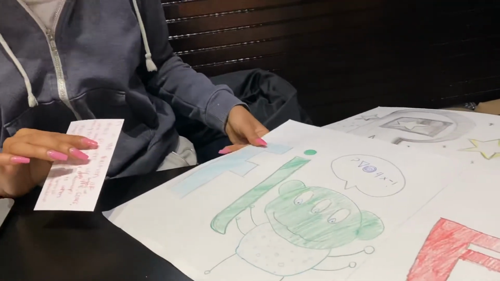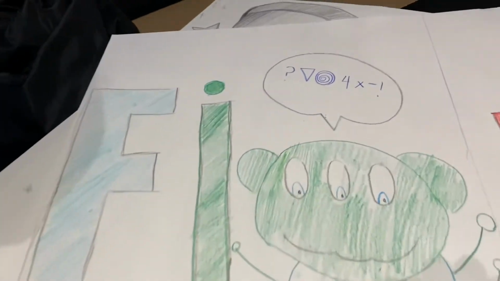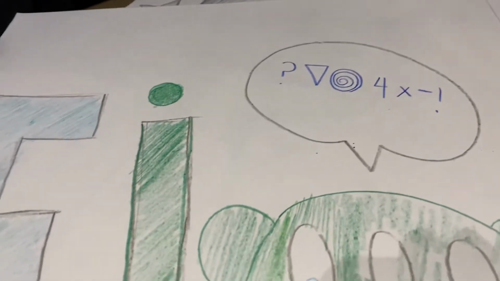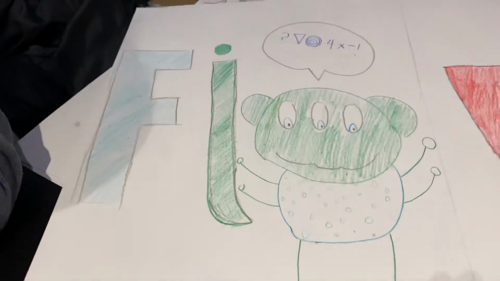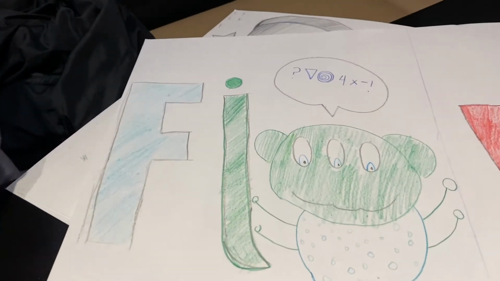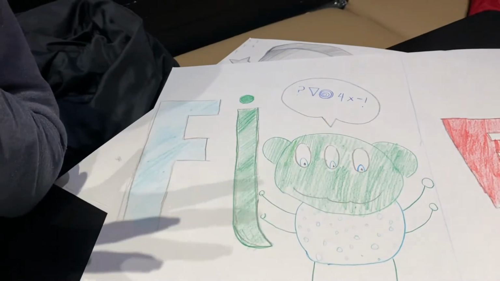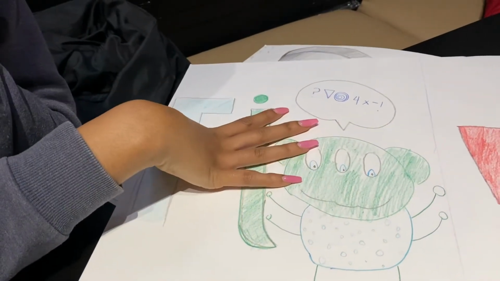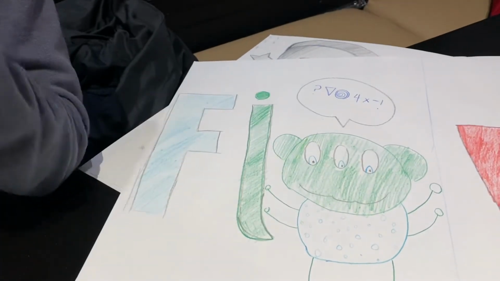Next variable is f sub i. F sub i is the fraction of those planets with signs of life, stars, and everything prior that develops intelligence. So as you see, this looks like an alien, and he has developed at least a language. Looks like he's saying something. So that is what f sub i is, and that's what that variable stands for.